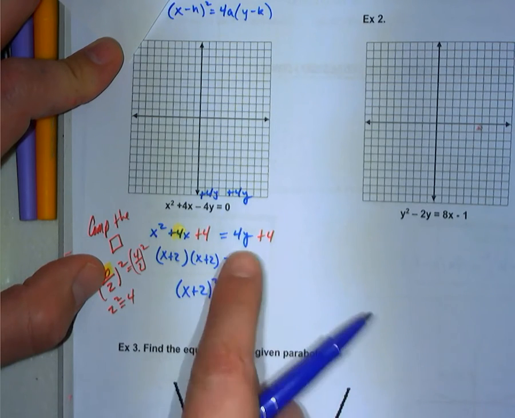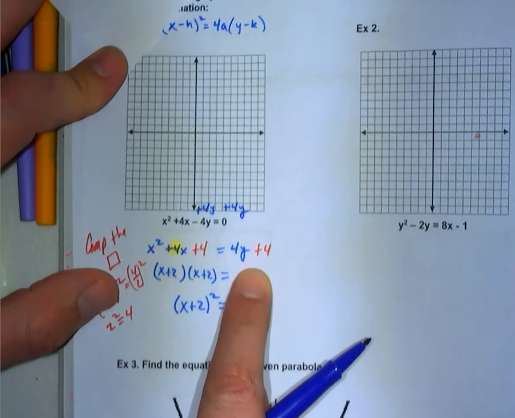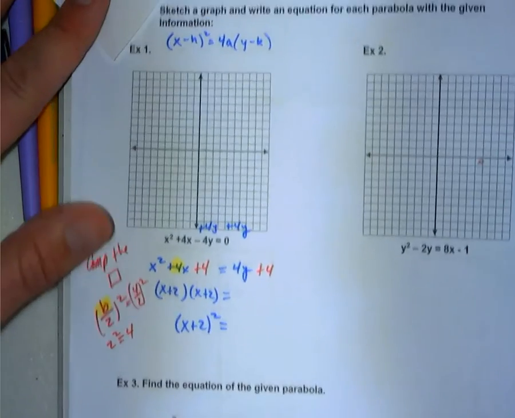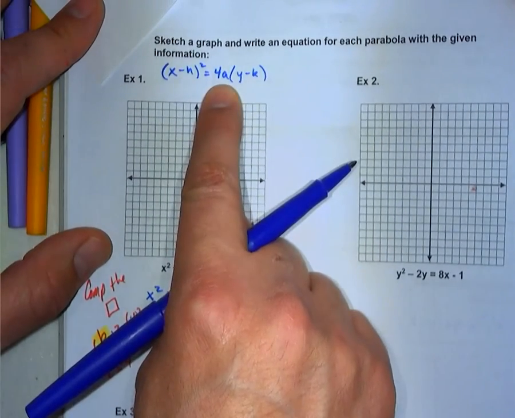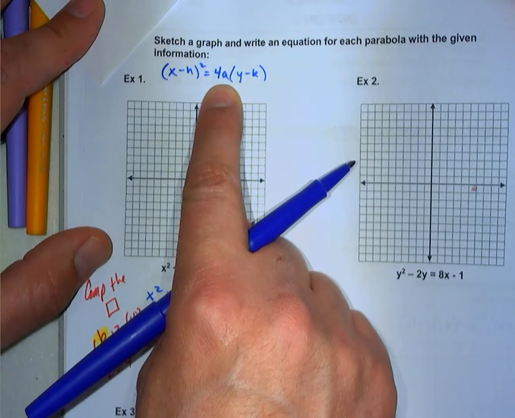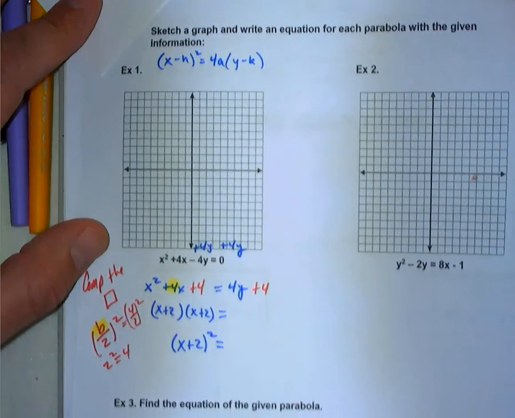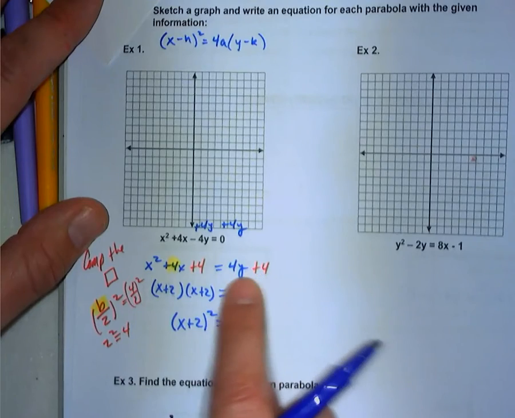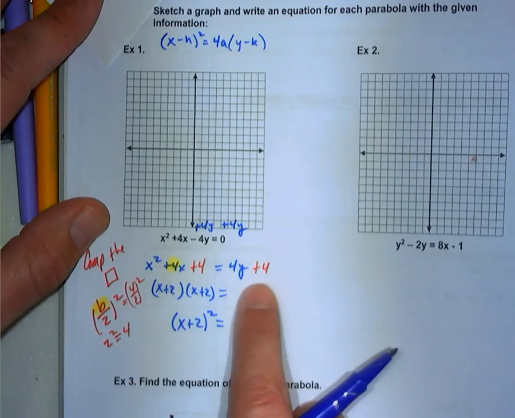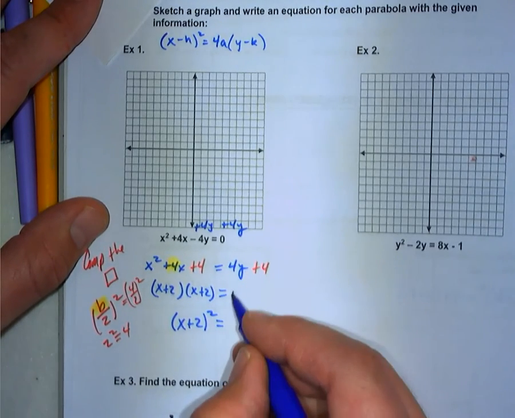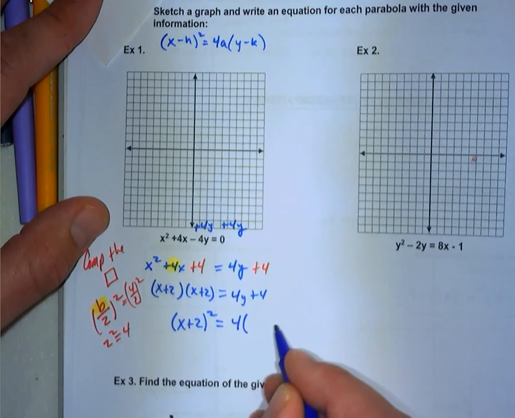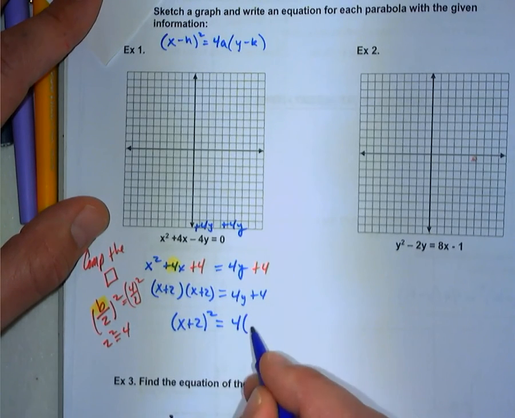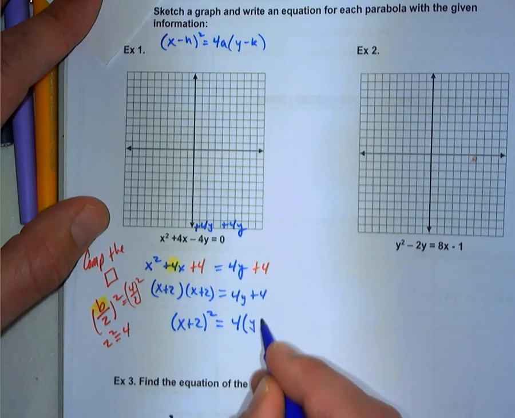Now on this side, we want, let me scroll down just a touch here. We want to look like this guy, where we have a 4-ish number here. Okay, so we want to just take out the greatest common factor on this side. So 4y plus 4, I can take out a 4. And now that leaves me with a binomial. What's left? Y plus 1.